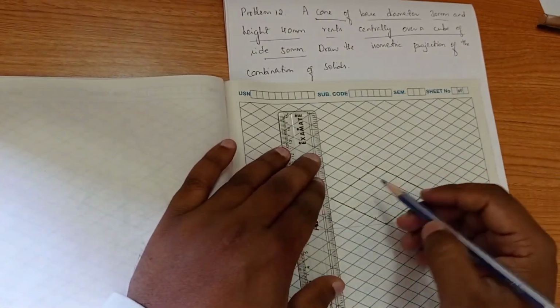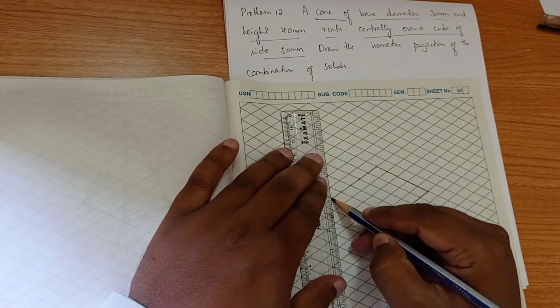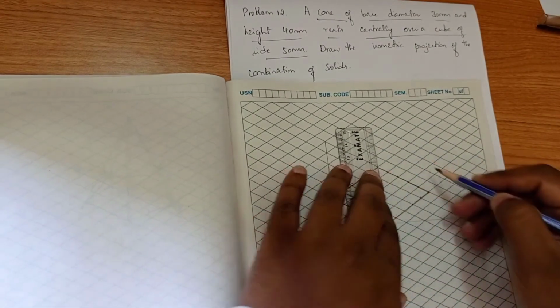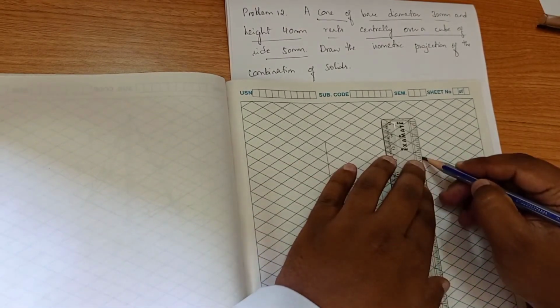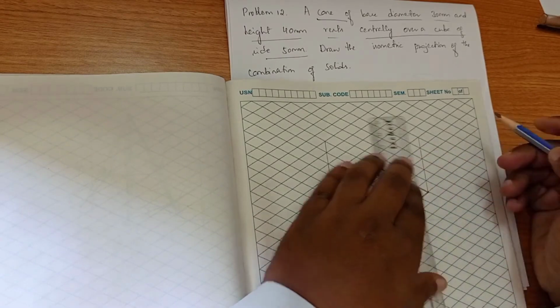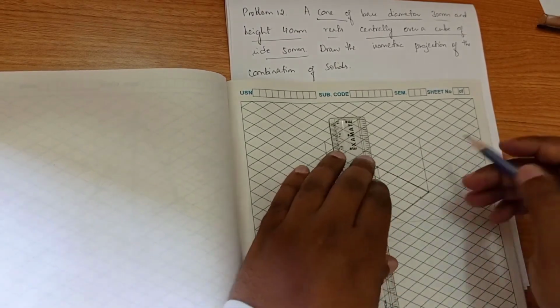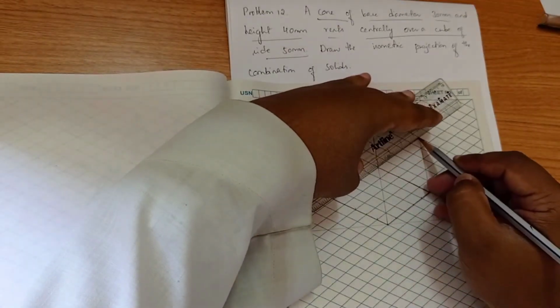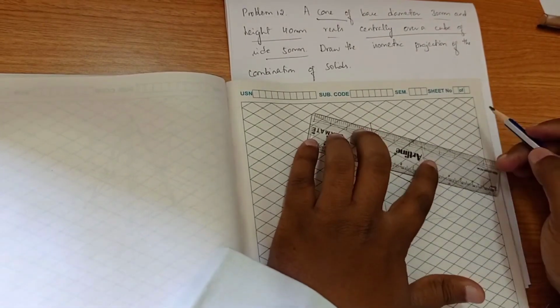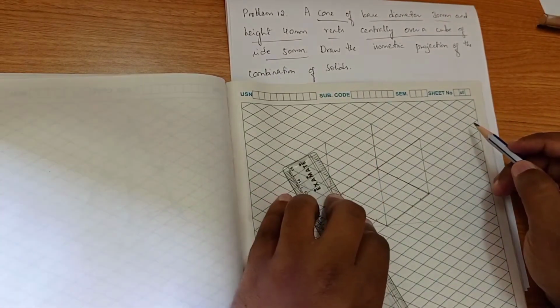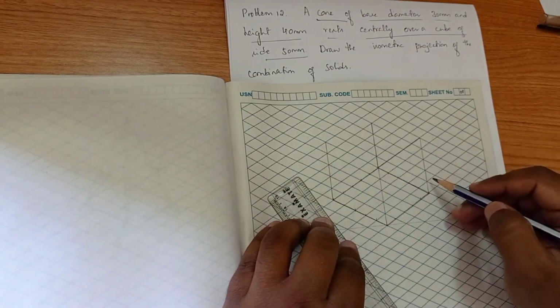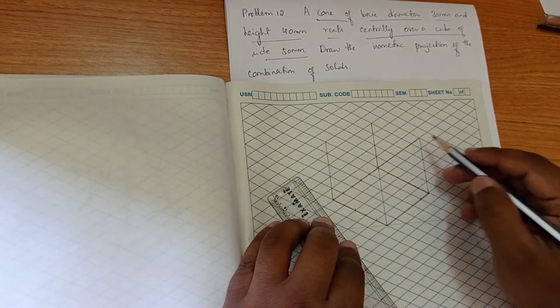Vertical height of 50 here, that's 5 boxes. One, two, three, four, five.